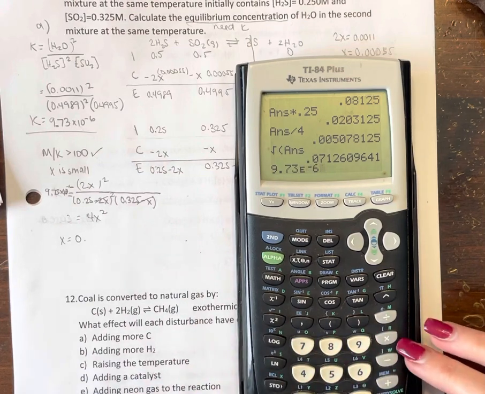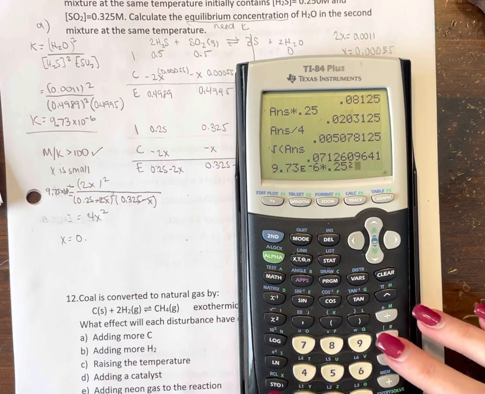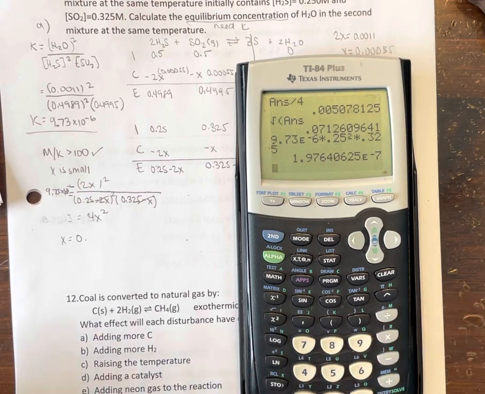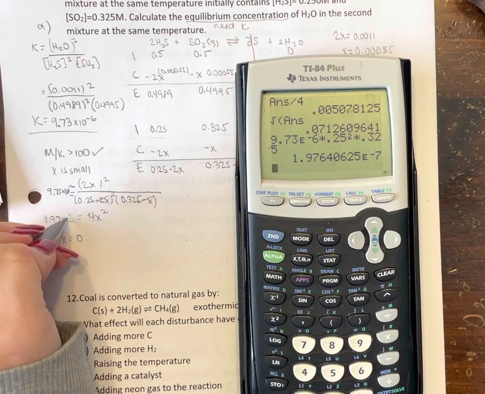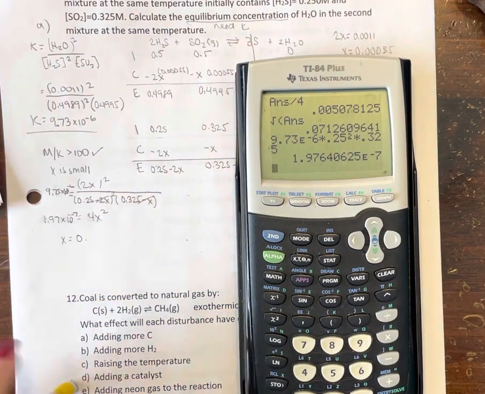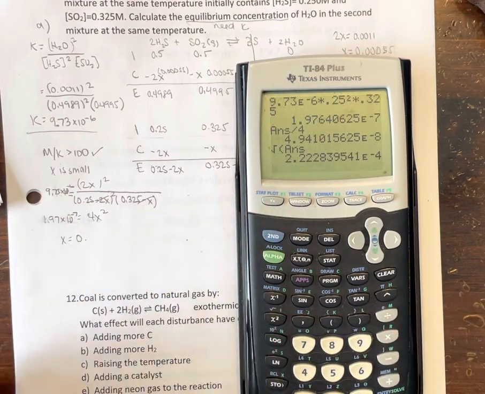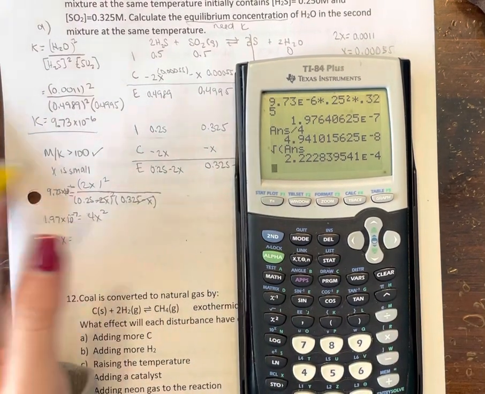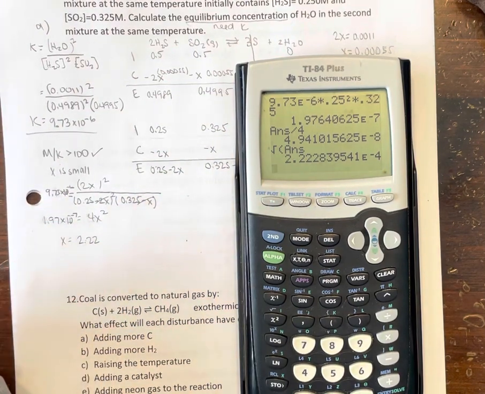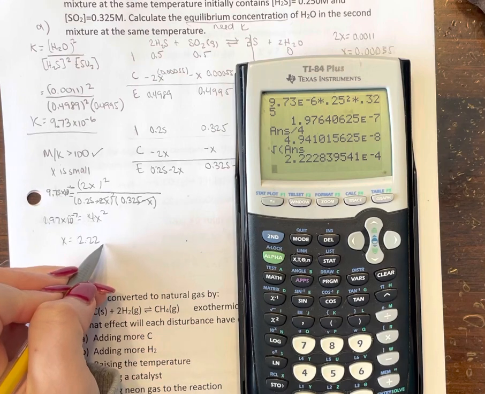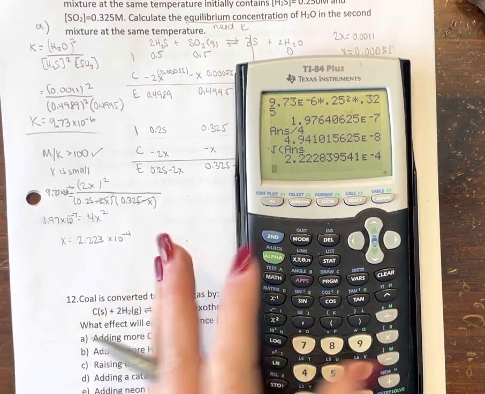This is why it helps to have y'all in class with me. Helps me out. 0.25 squared times 0.325. Y'all wouldn't let me do that silliness. 1.97 times 10 to the minus 7. There we go. Now divide by 4. Now take the square root. I was like, I'm going to get some crazy big answers here when I don't need to. All right, so we should get 2.223 times 10 to the negative 4th for x.